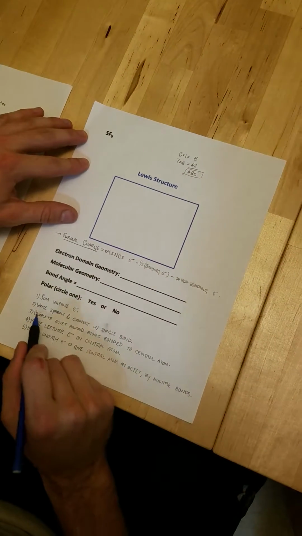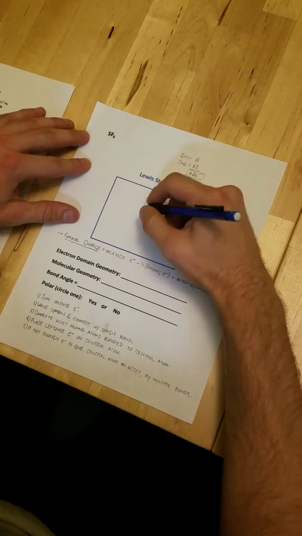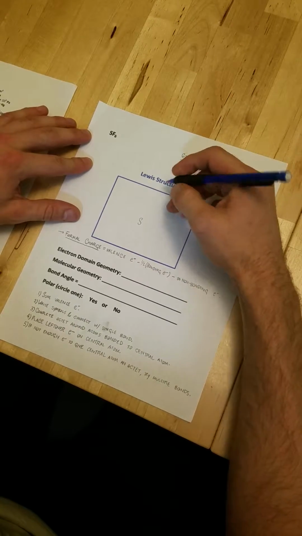All right. Step 2, we're going to write the symbols and connect them with a single bond. Sulfur is the least electronegative, so it's going in the middle.